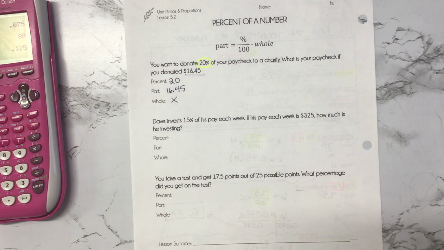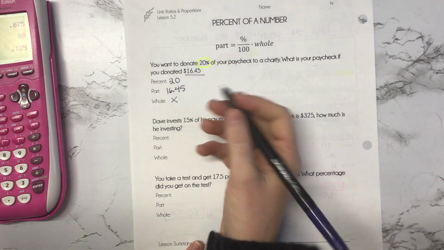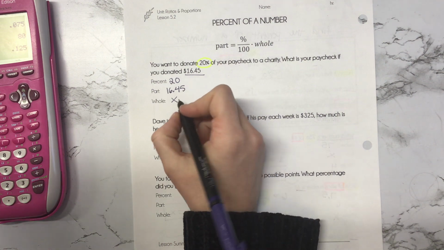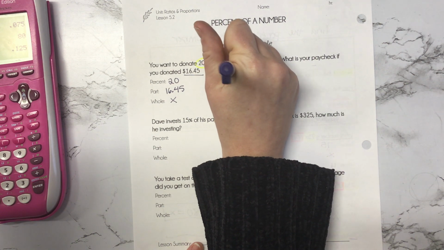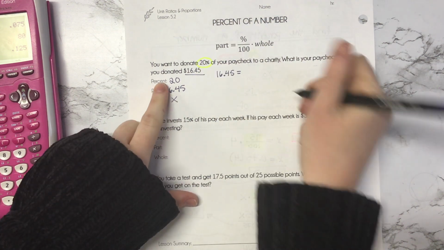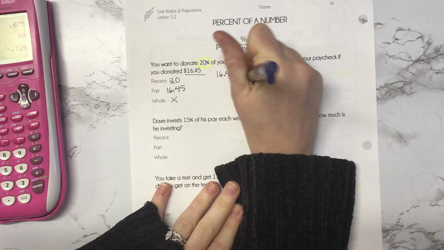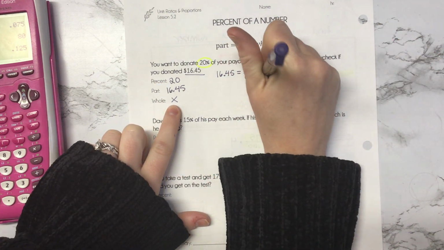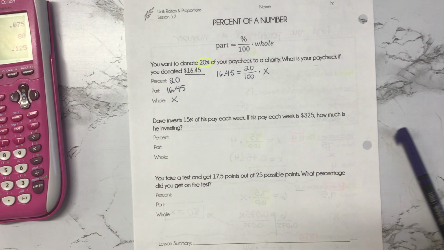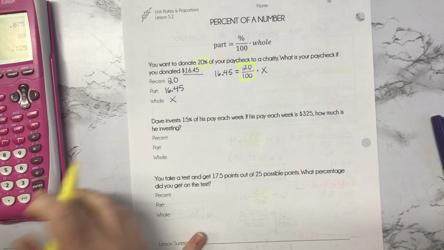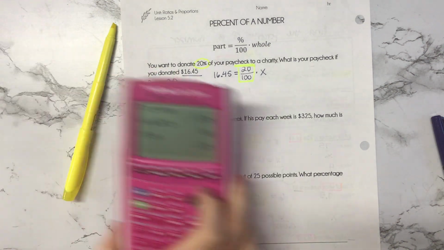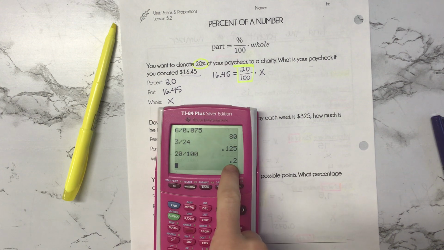I don't know the total amount of money that it is. So I'm going to take those numbers, plug it into my equation. Okay. So 16.45 is my part, which is equal to my percent, 20, divided by 100, times the whole, which I don't know what that is. Okay. I always want to simplify what I can first. Okay. So I'm going to do 20 divided by 100. Is 0.2.